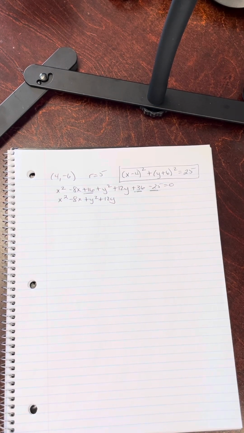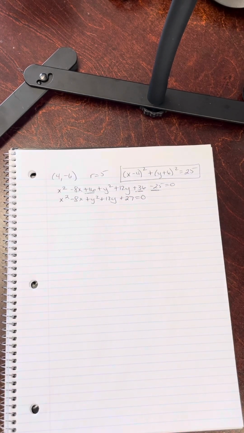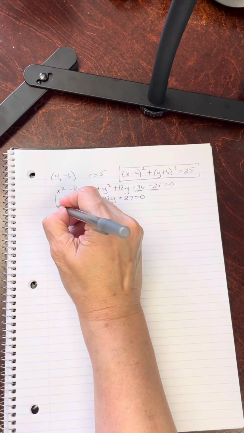So is that 27? Yes, 27 equals 0. And now that is in its general form.